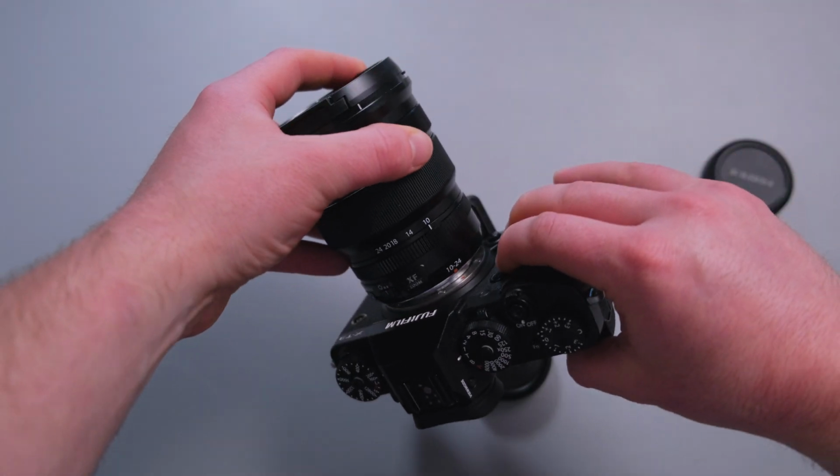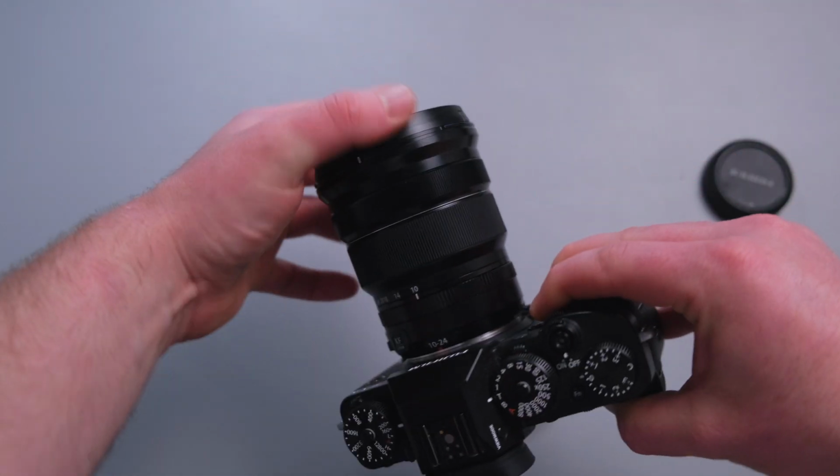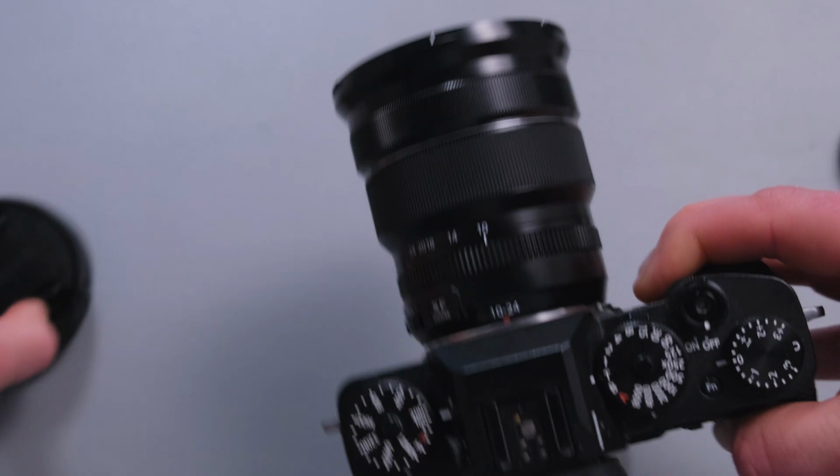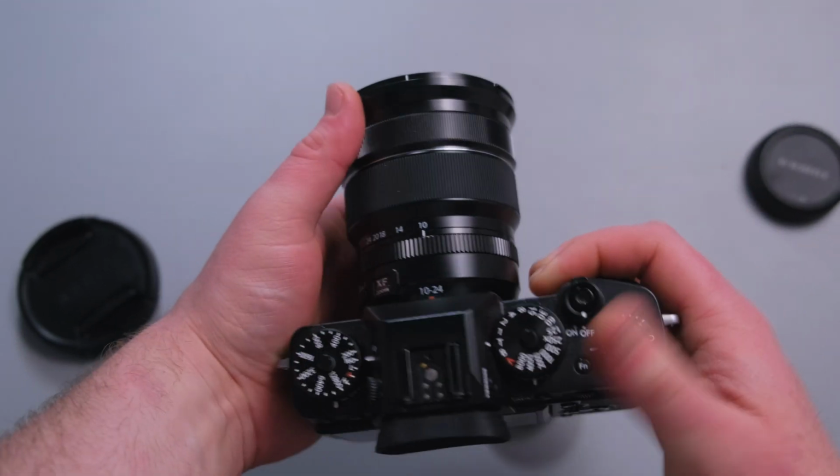In this video we're going to talk about the 10-24 wide angle lens from Fujifilm. It is a Mark I version, very important to mention because there are two different versions on the market in the meantime, but today we're going to talk about the Mark I version, the old version. And I'm going to give you my honest opinion, what I think about it, what are my likes, what are my dislikes.